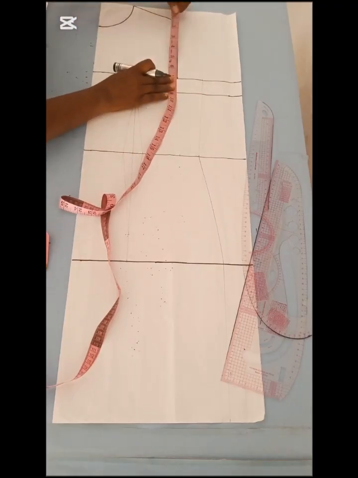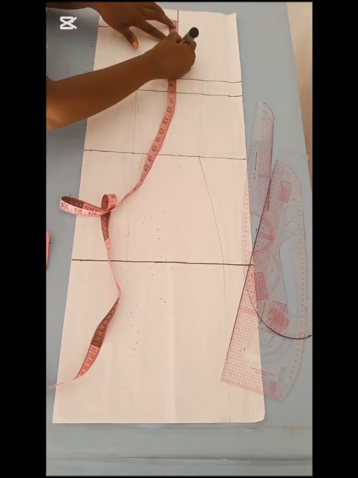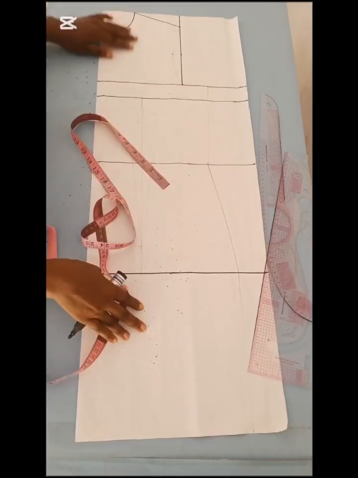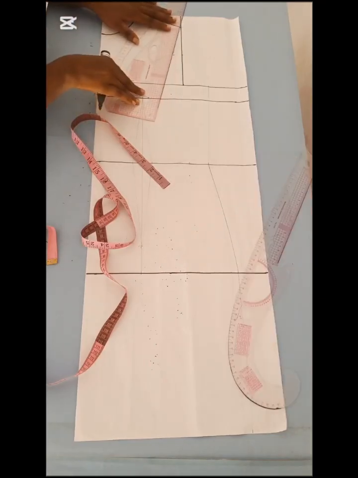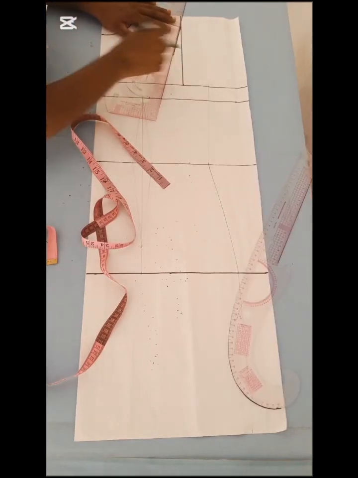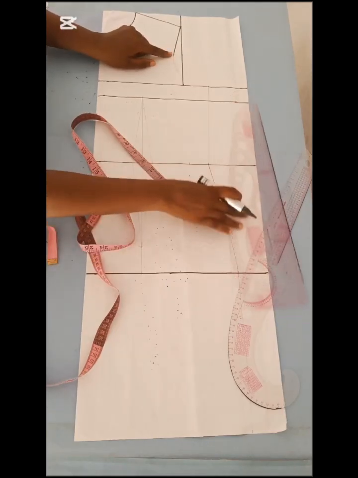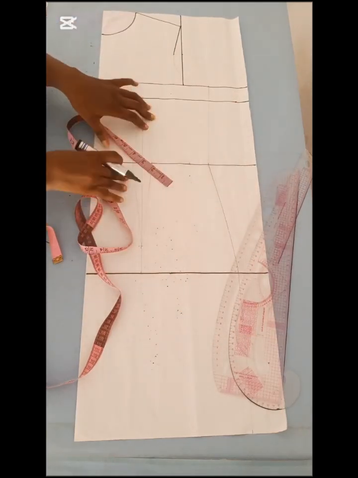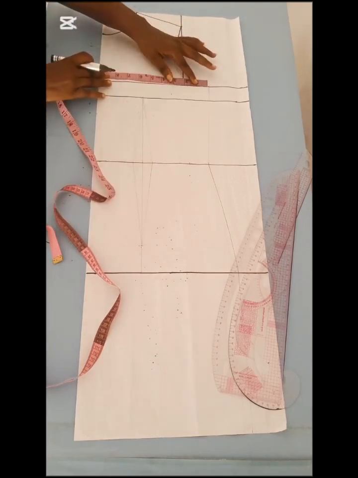To plot our armhole, we'll be dividing this line into two. Note that this is after the slope mark. You mark the midpoint like so, and then on the midpoint, we'll be coming out by 0.75, and we connect from that point to the shoulder tip. We'll be using the curve to connect that shortly, but let's take our horizontal measurements.